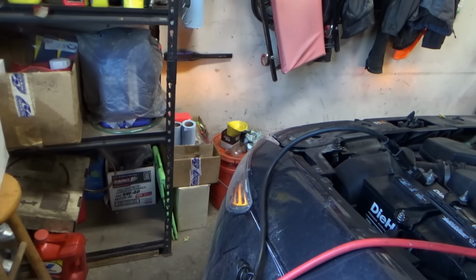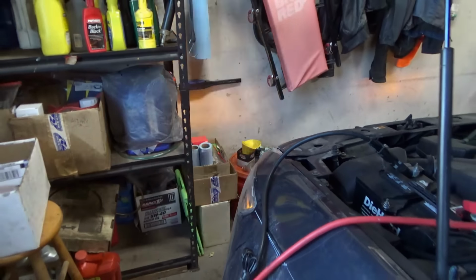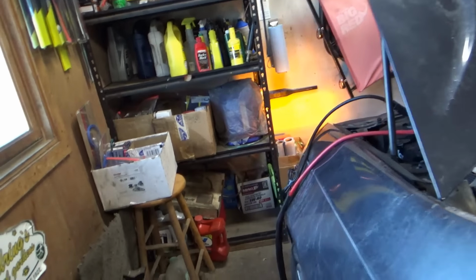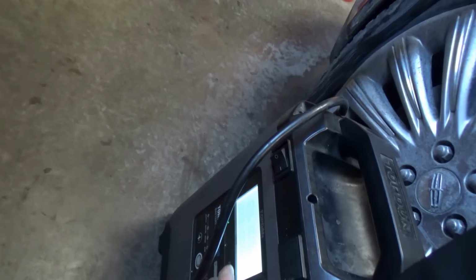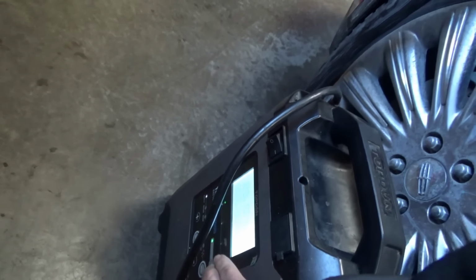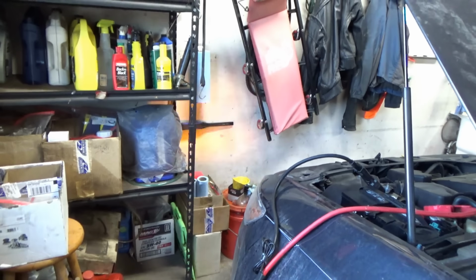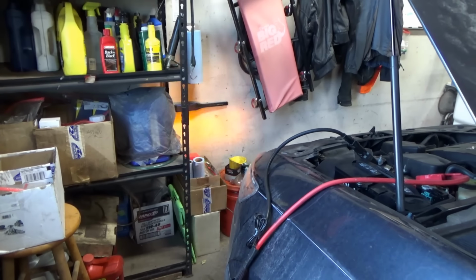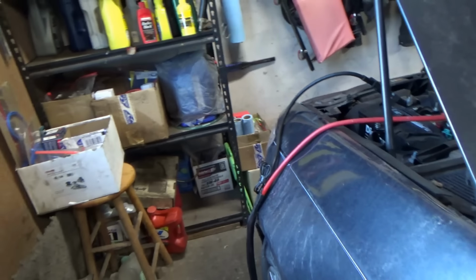Turn on the charger. Turn off the parking lights. Oh, let me turn on the charger like that. It's going nuts. Is that what's going on outside the car too?